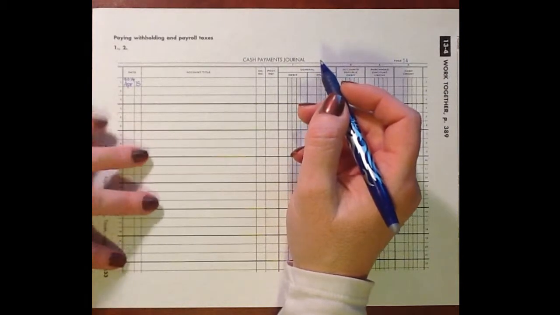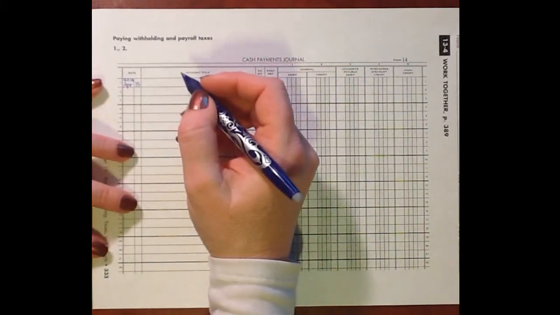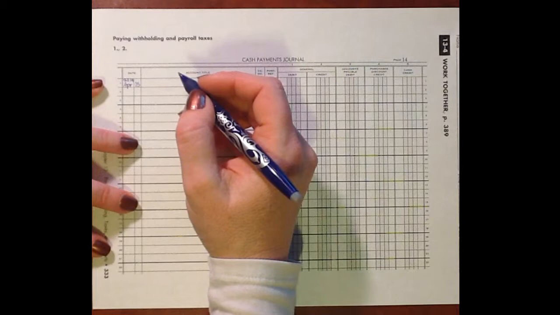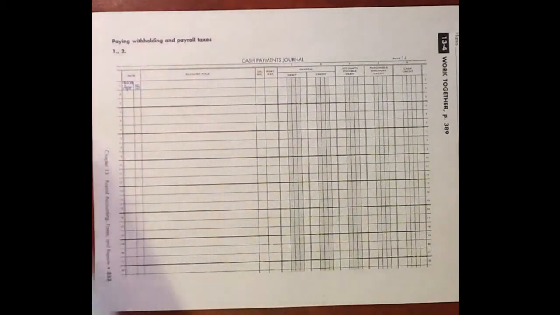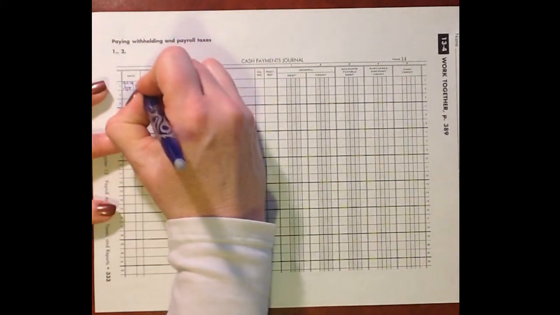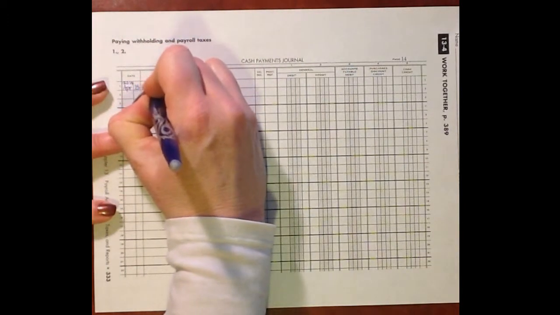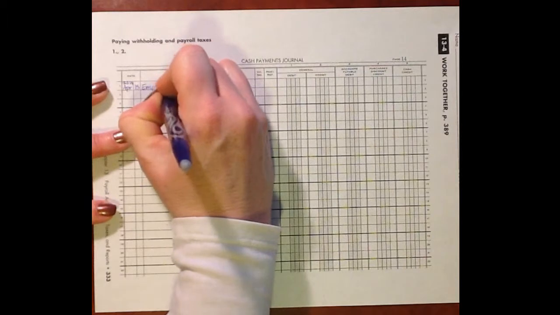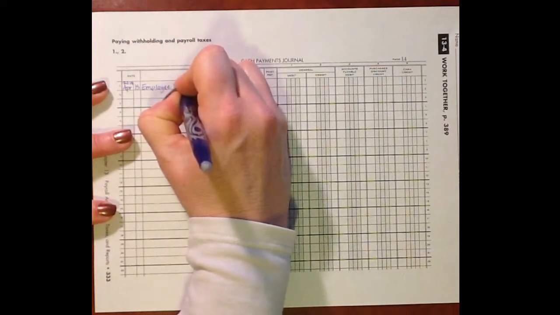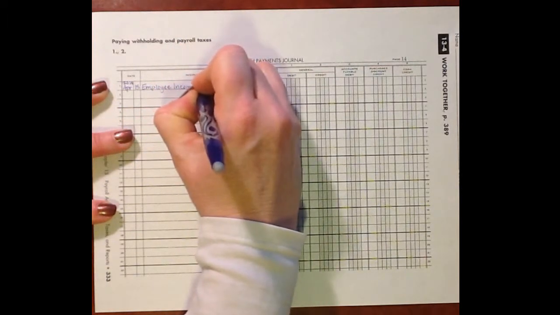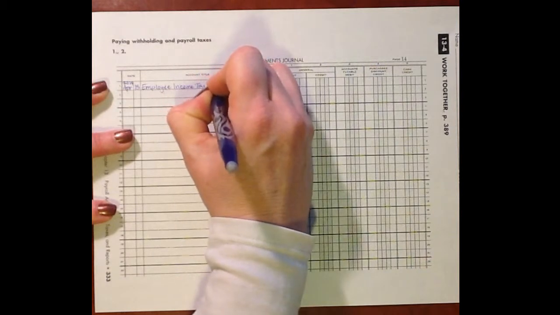Okay, so the first amount that we are given is the federal income tax withheld, which we have stored in our employee income tax payable account. So we're going to put here employee income tax payable.